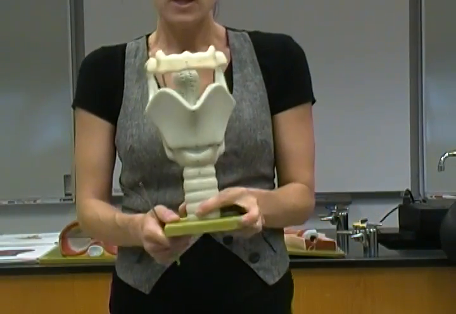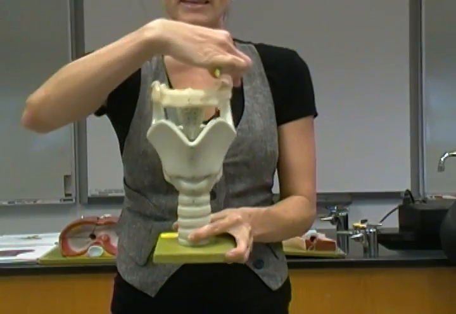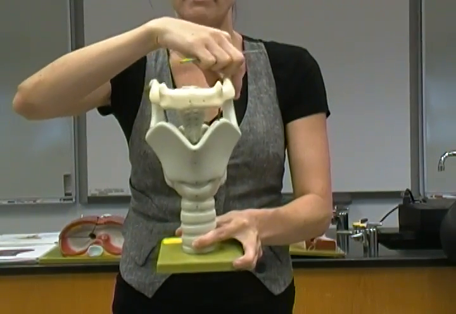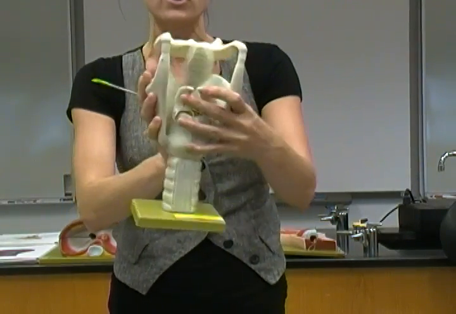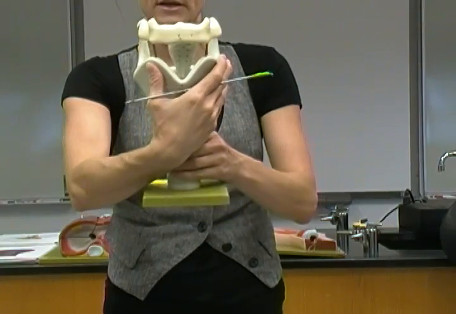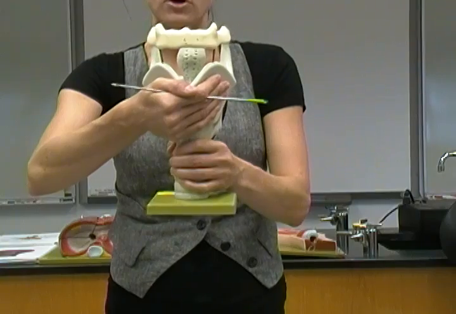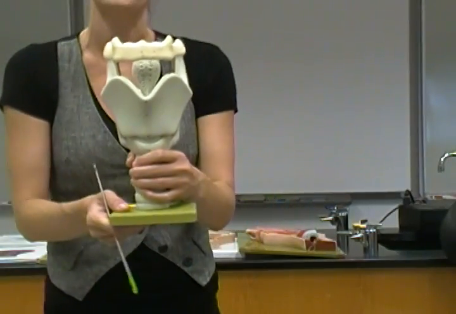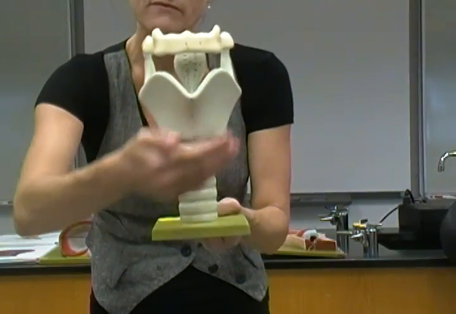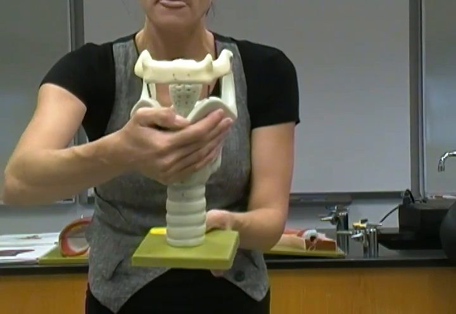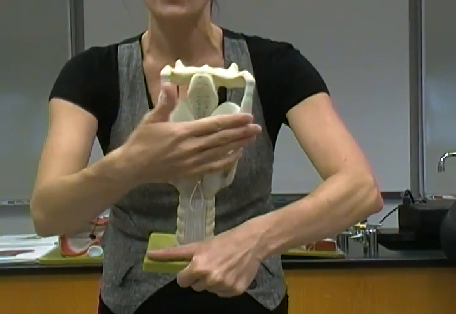So this is a larynx model, a very, very large larynx model. This right here is showing you the hyoid bone, and this down here is showing you all of the cartilages associated with the larynx. This very large top cartilage here is the thyroid cartilage. You see that it's very large in the front, but if I turn this around back, it does not go around the back.